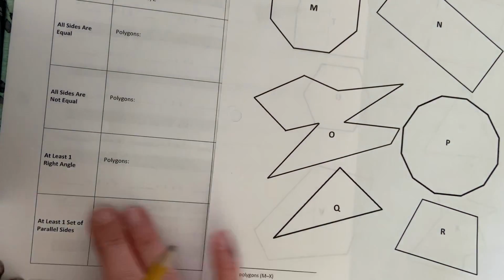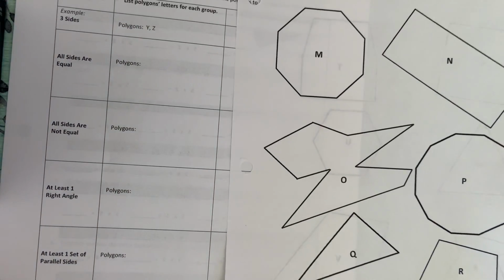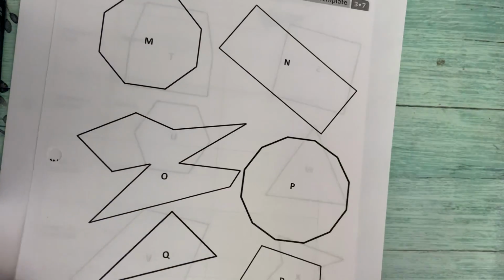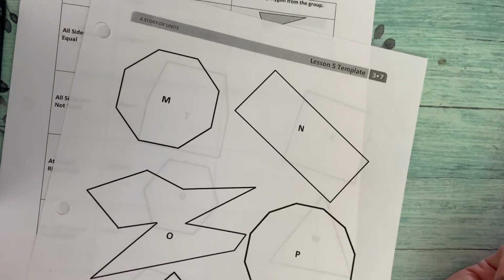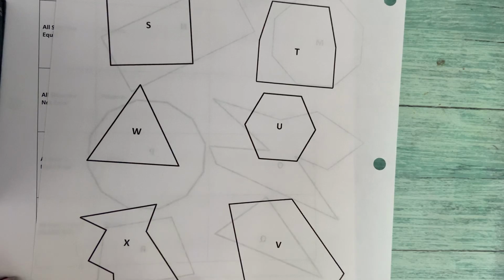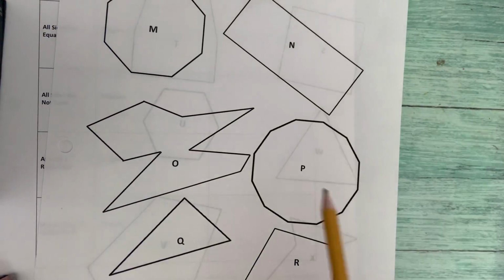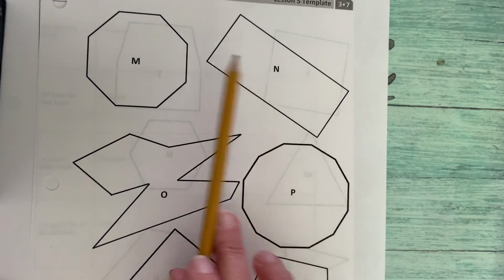Kiddos, this is the problem set for Module 7, Lesson 5, and it's actually very similar to yesterday's in that we are going to classify polygons. But if you look at our polygons for today, they're not all quadrilaterals. Now, some of them are quadrilaterals. Yesterday, we talked about how quadrilaterals mean that there are 4 sides, right? 1, 2, 3, 4.